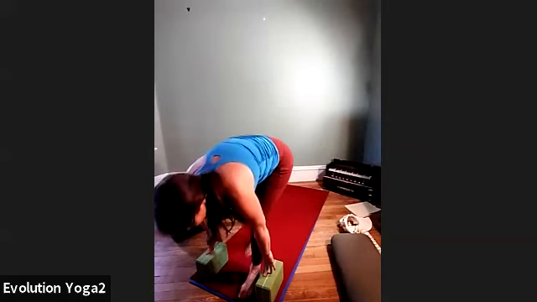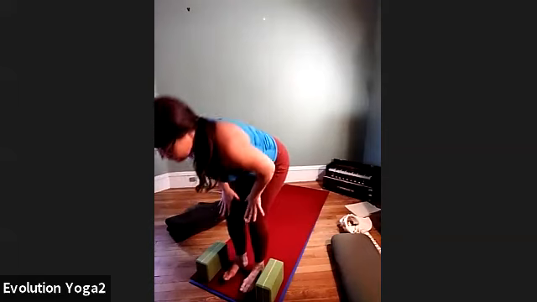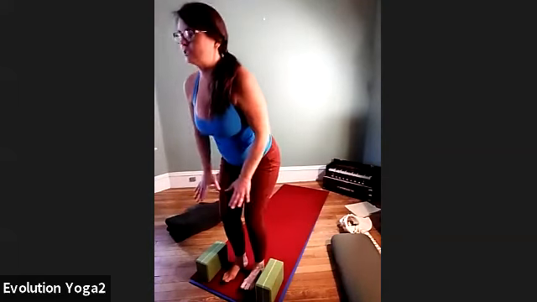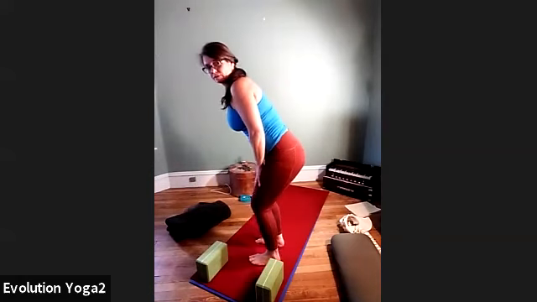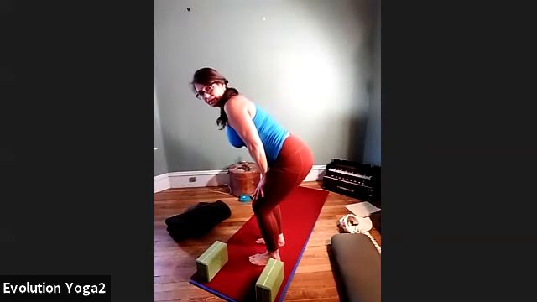Step all the way to the front of the mat. And this time, come up to a half pike position. So you take your hands on the front of the hips. Now come sideways so you can really see me for this. So hands onto the thighs, knees are bent.